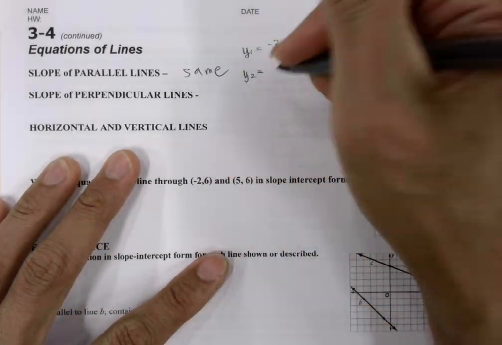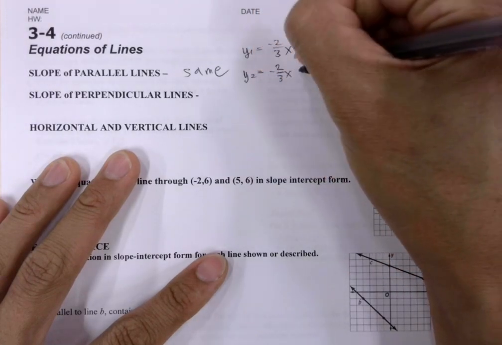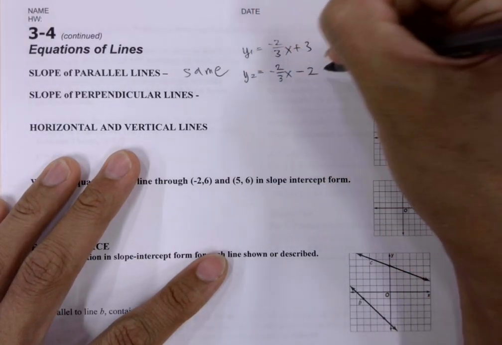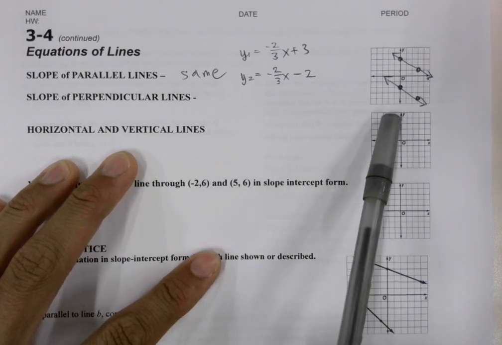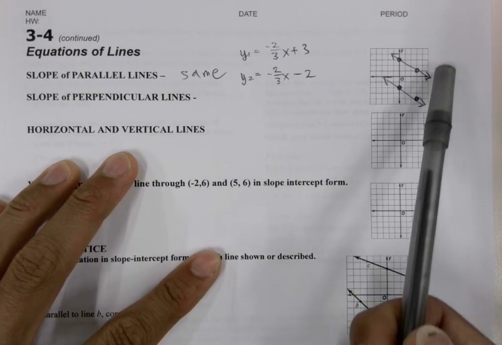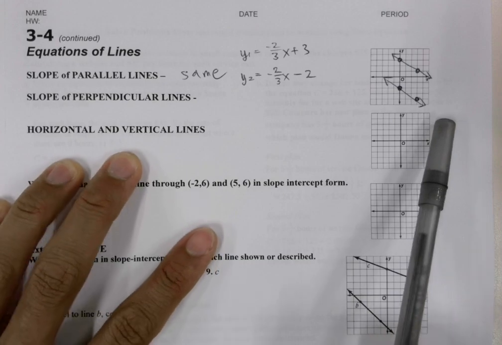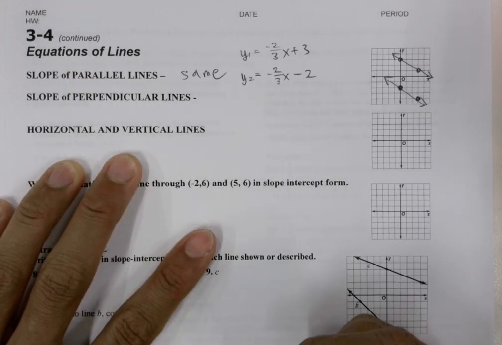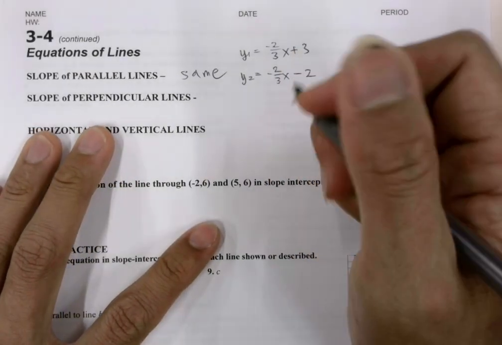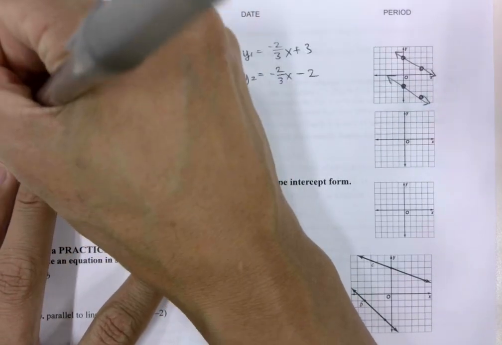And if I go ahead and write this equation, it'd be the same slope, and then the y-intercept would be negative 2, like that. So if we have the same slope, then that means these two lines never touch each other, and they are parallel. Okay, so slopes of perpendicular lines are negative reciprocals.